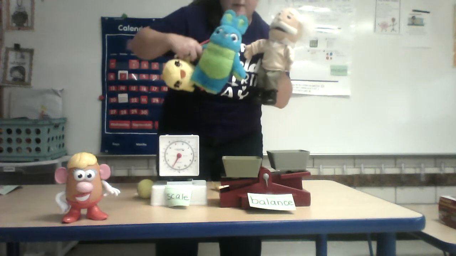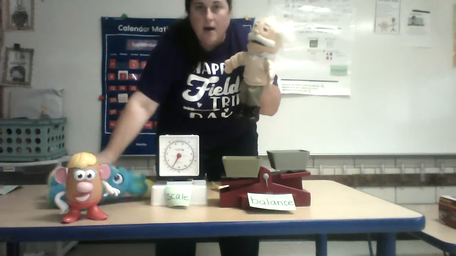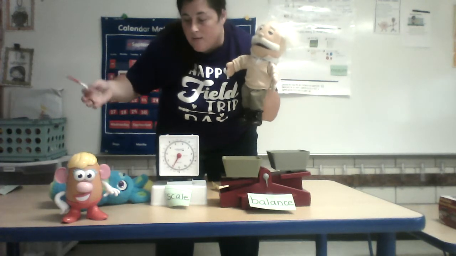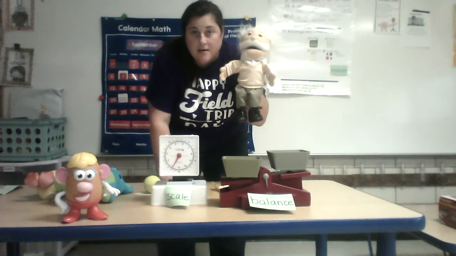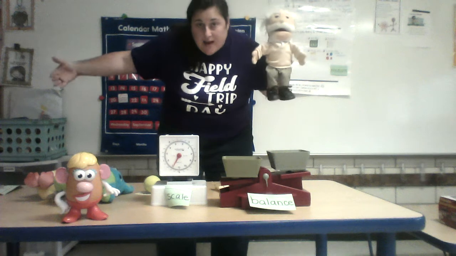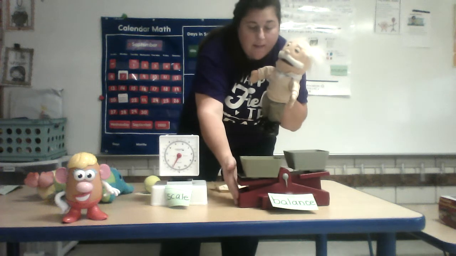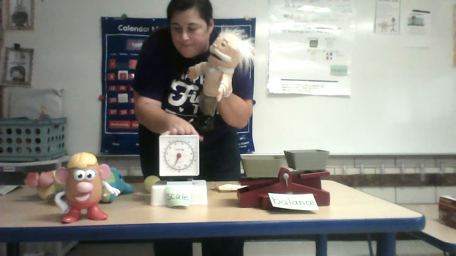Let's look. We've got our stuffed animals, Ducky and Bunny, and we've got a marker. Which one takes up more space? Well, let me ask you this. Which one takes up more space, Miss Holub or Science Guy? I do. I take up more space, so I have a bigger mass, right? And so we would use a balance to measure that. A scale is the weight, right?